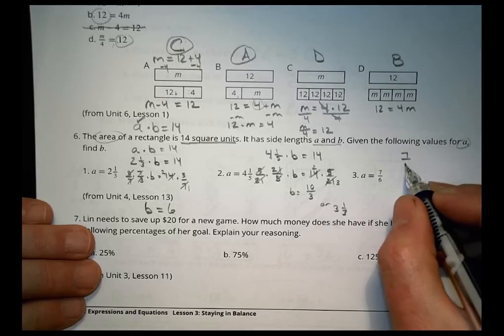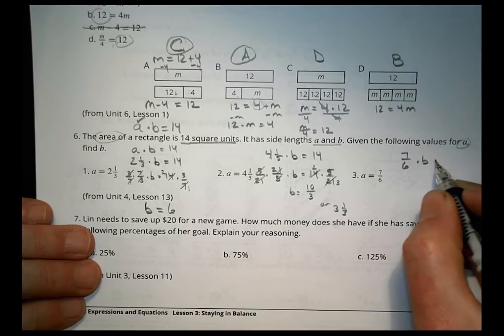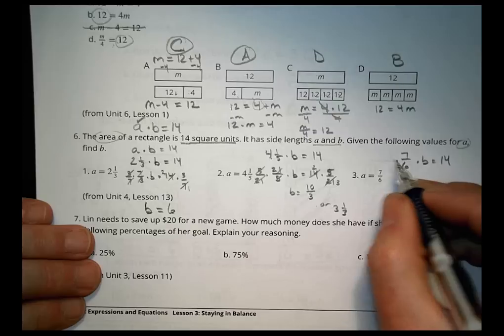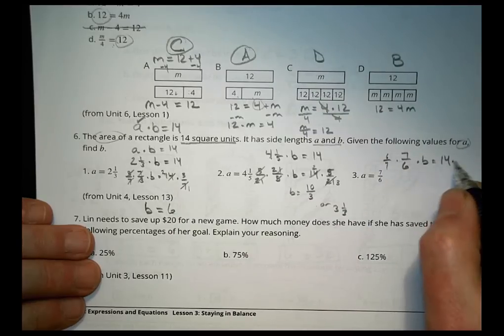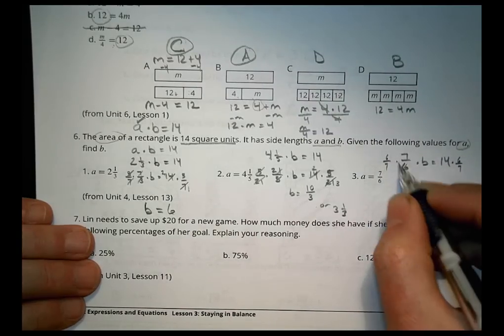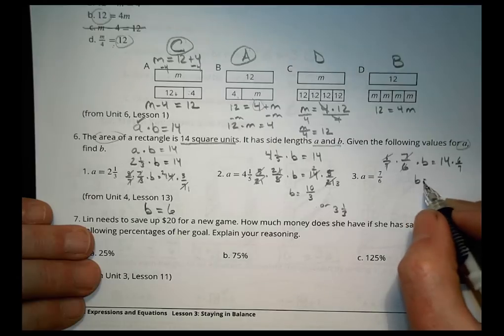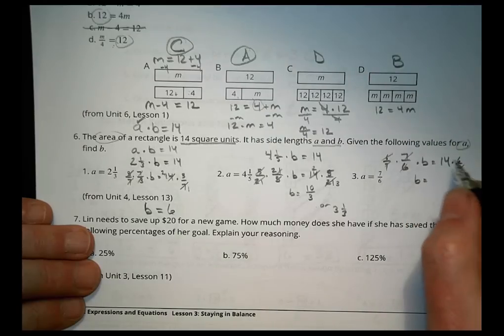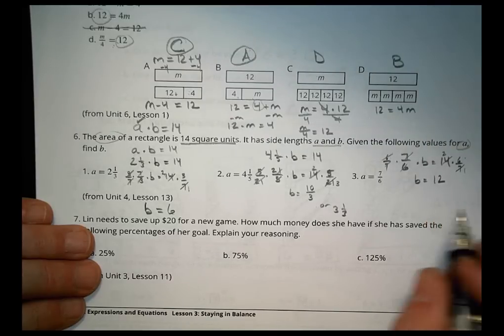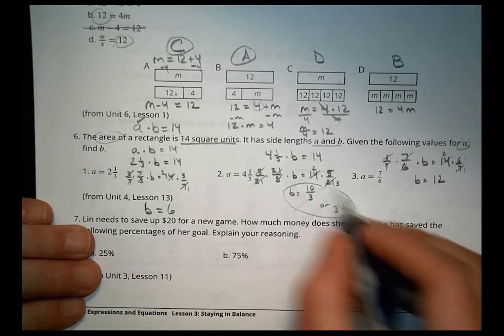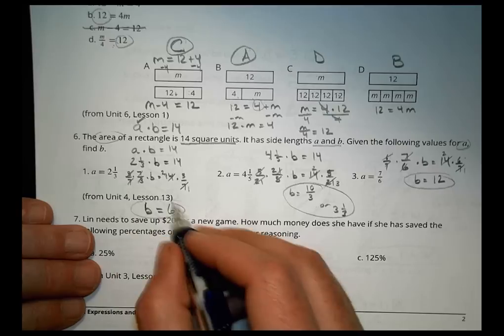And finally the last one, 7/6 times B equals 14. I'll multiply both sides by the reciprocal. So those cancel, leaving B equal to: 7 goes in here 1 time, 7 goes in here 2 times, and 2 times 6 is 12. Alright, so we have our values of B right there.